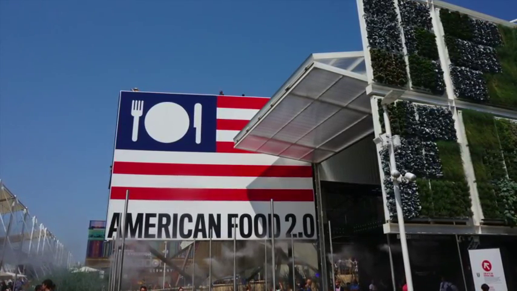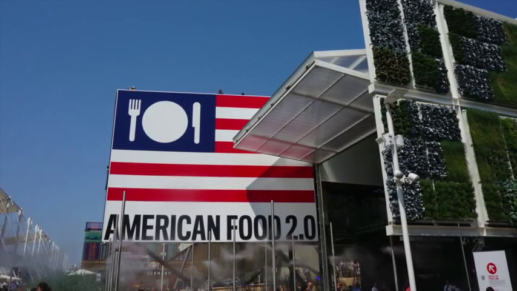So here's my reflection on the app for the U.S. Pavilion.